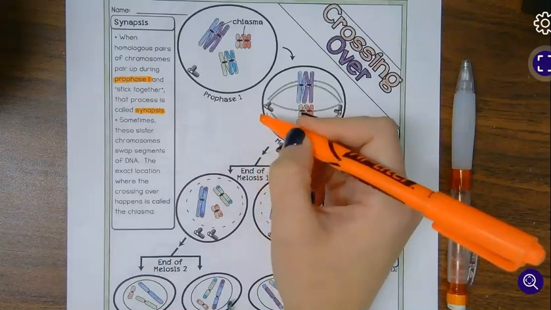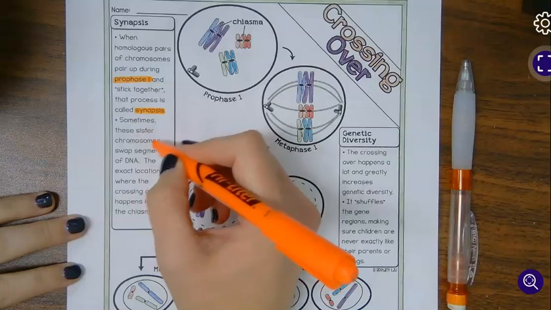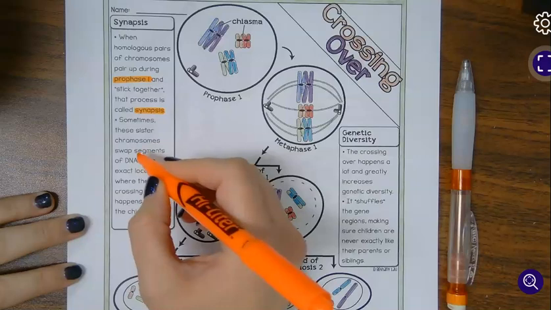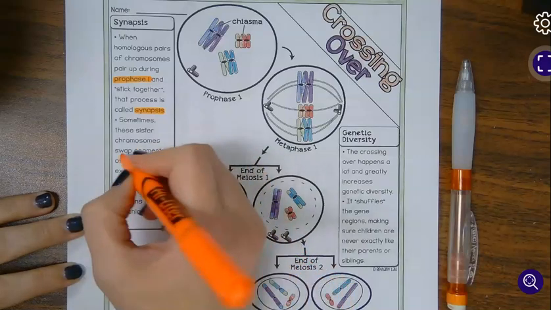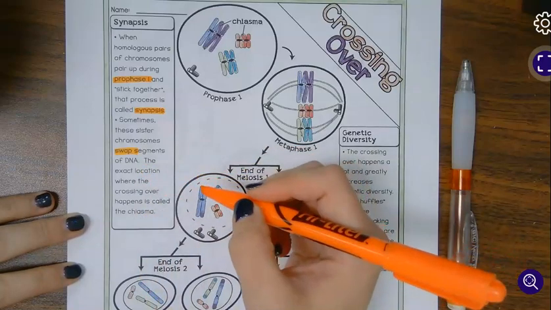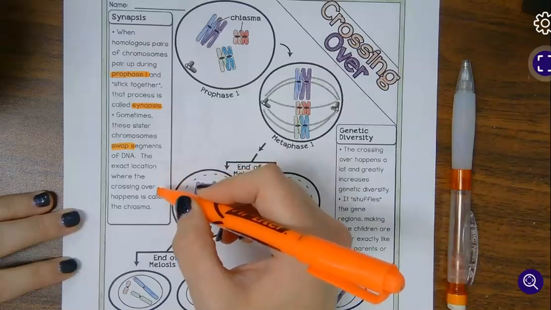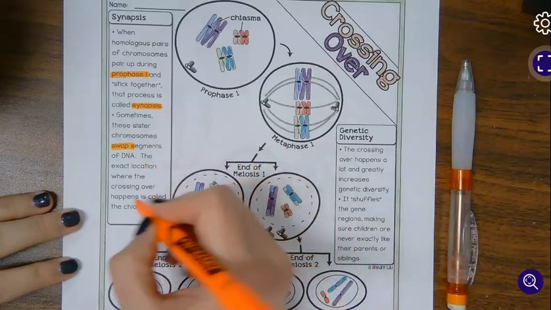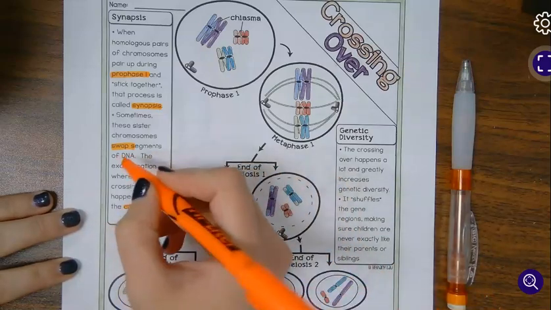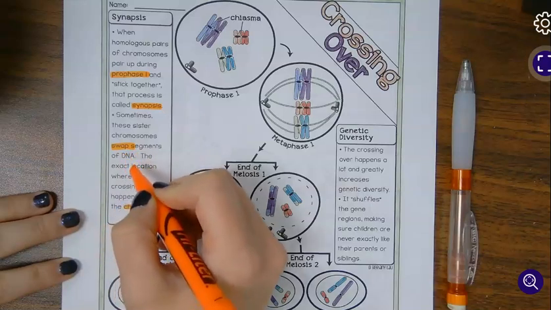The reason this is important is because sometimes these homologous chromosomes swap segments of DNA with each other. And the exact location where this crossing over happens is called the chiasma. So the most important thing here is this whole swapping of segments of DNA.